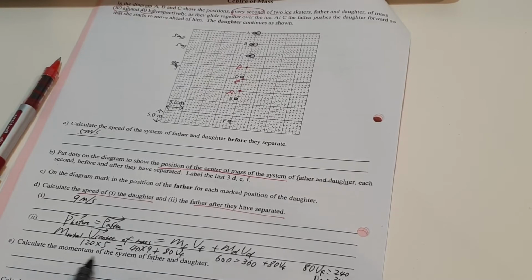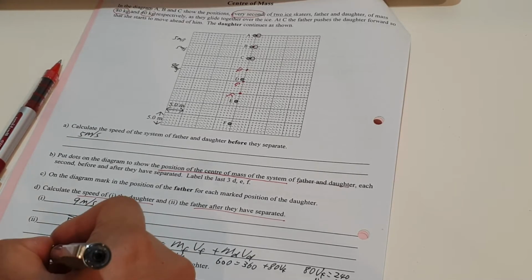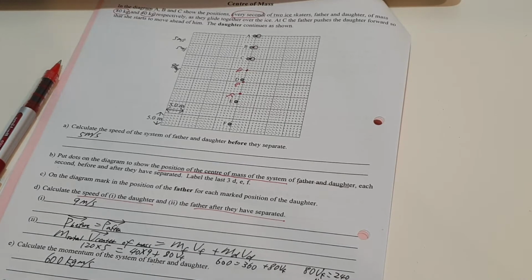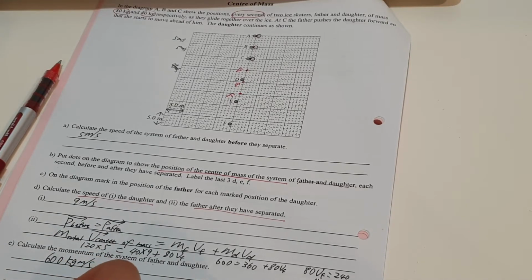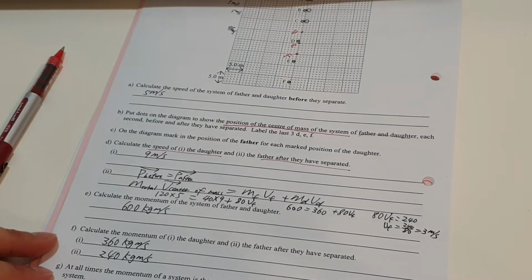Okay. Calculate the momentum of the system of father and daughter. Oh, we've actually already calculated, so it's just going to be 600, right? 600 kg meter per second. Okay. Calculate the momentum of the daughter and the father after they have separated. The momentum of the daughter is 360 kg meter per second, and then the father will be 240 kg meter per second.